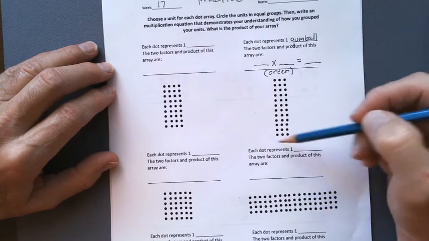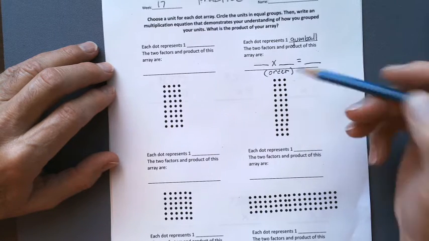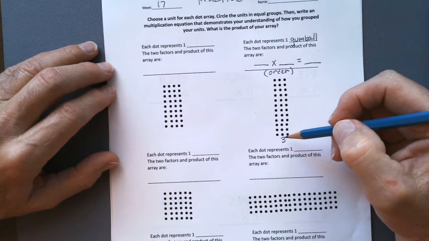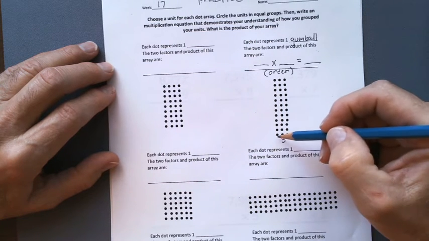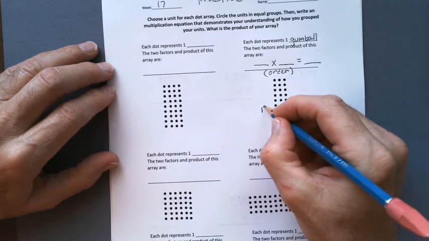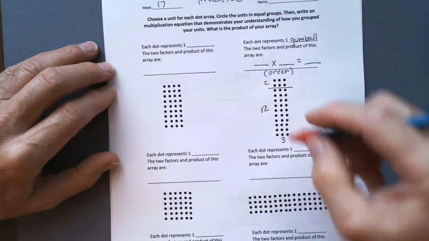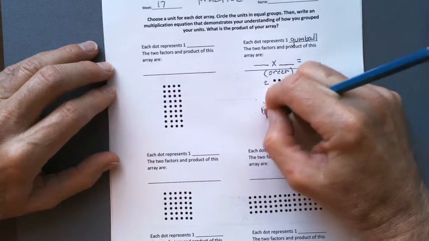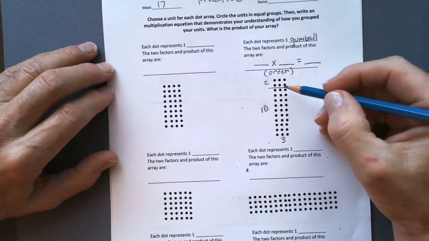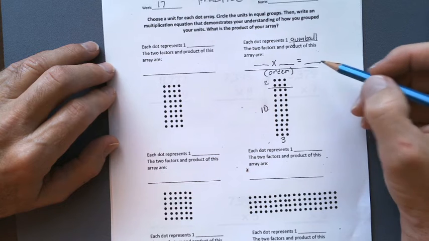Now if I order them this way, let me count first the array here, 1, 2, 3. So I have 3 here. The 3 can go on the top and the bottom, but you need to put this number down for you to get credit on your test for this. 1, 2, 3, 4, 5, 6, 7, 8, 9, 10, 11, 12. This one's 12. So I'm going to break this up into 10 and 2. Remember that? I'm going to break this up into 10 and 2 because it's easier for me to calculate what my product's going to be.